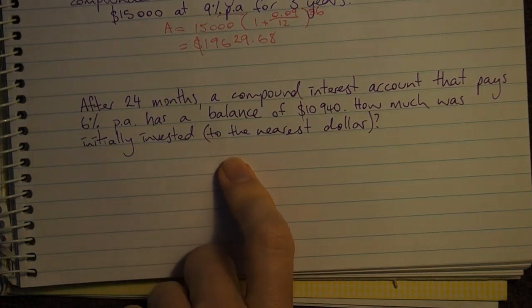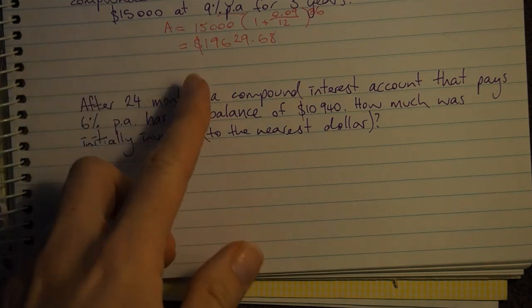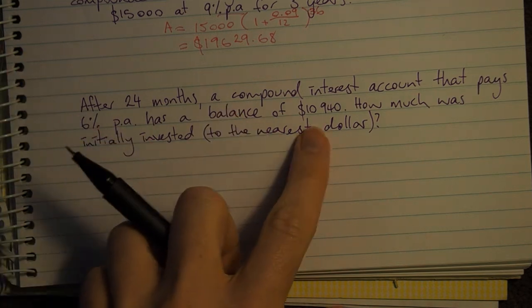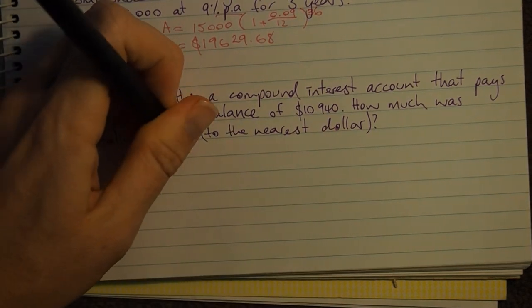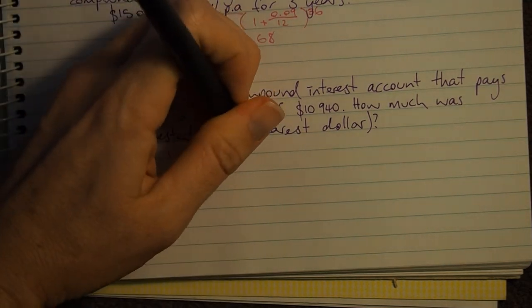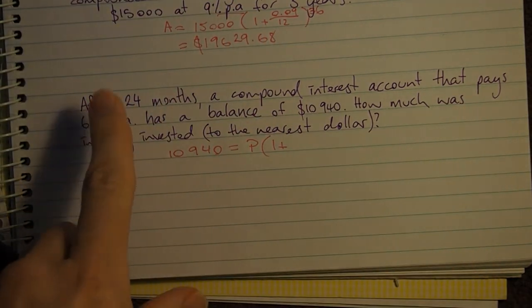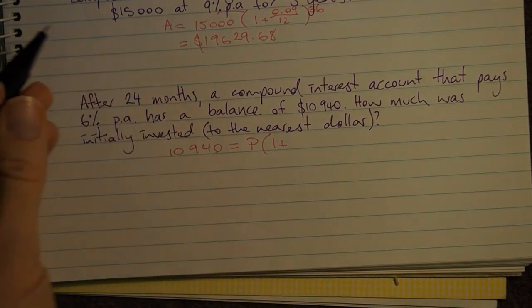So this time we're asked to express our answer to the nearest dollar. Okay, so rather than A equals a principal outside of 1 plus blah, blah, blah, we don't know what P equals. That's what we're actually trying to find. All right, so we write in what we do know. We do know our amount ends up being $10,940. So we have $10,940 is equal to, now P we don't know, so P outside of 1 plus, now our interest rate is 6% per annum, and it's in there for 24 months, okay?